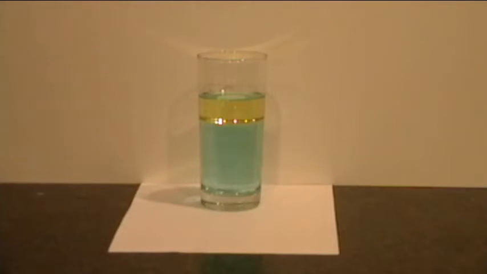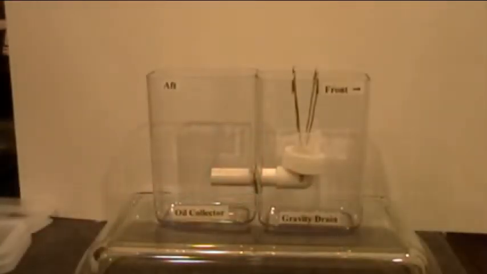Let's go back to the model we saw at the beginning. This device represents a proof of concept tabletop demonstration of the gravity drain. Of course, this model does not represent the entire operating device in the ocean, so let me describe the difference.